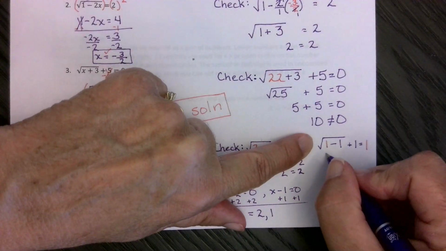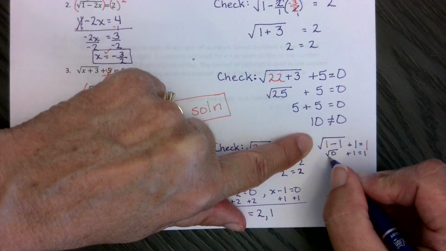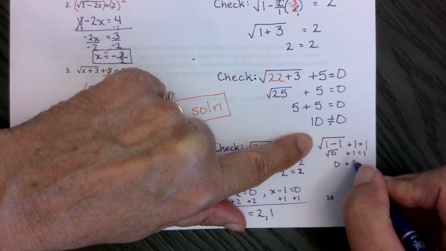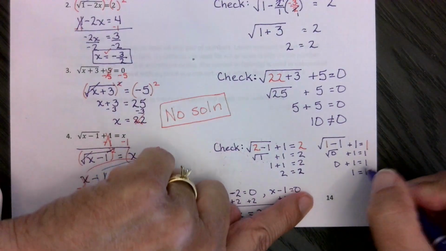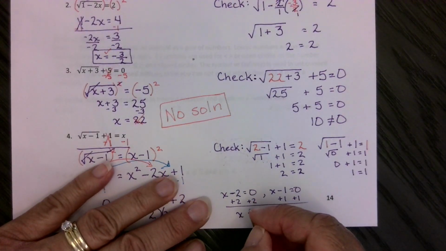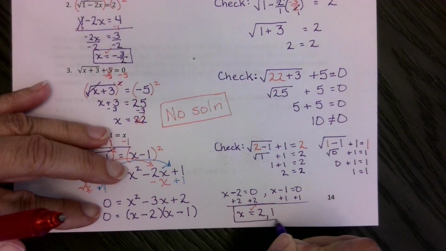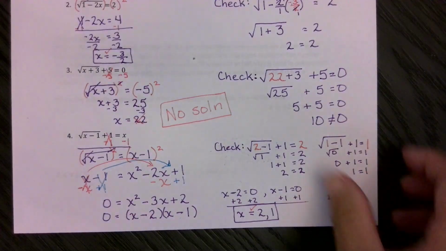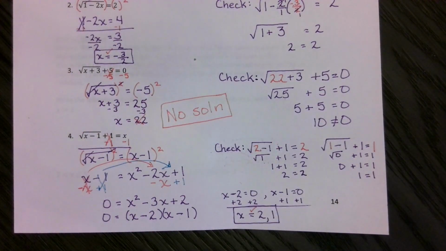Right here, this gives me the square root of 0 plus 1 equals 1. Well, square root of 0 is 0. 0 plus 1 is 1. So the left checked out as equal to the right as well. So both of these checked. I don't know why I put the little check. It just makes me feel better. And I think that's it. That is all for homework 5.